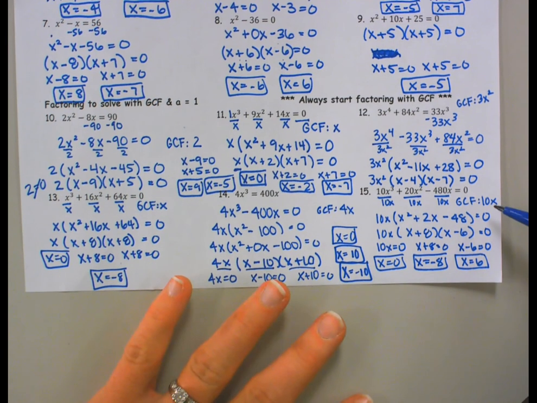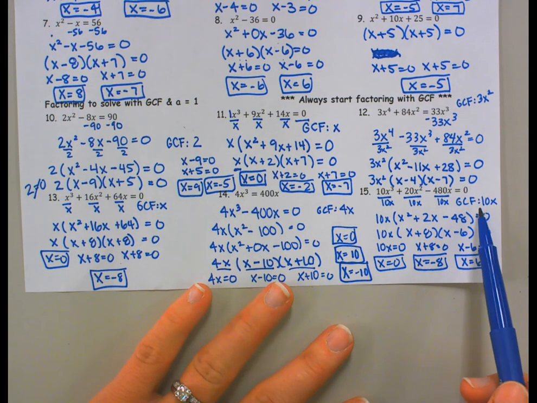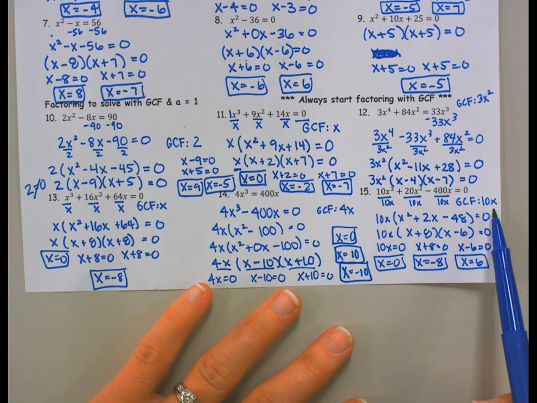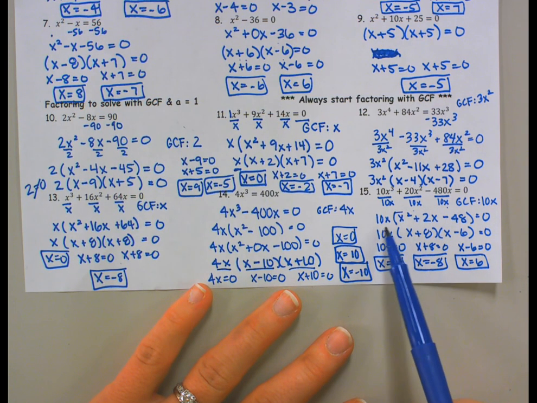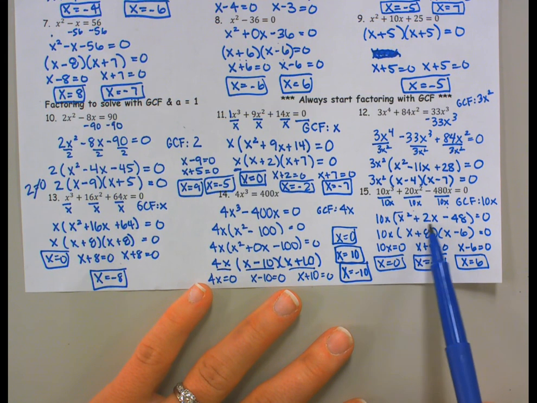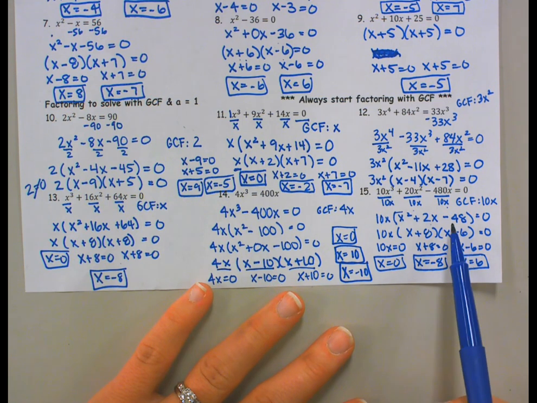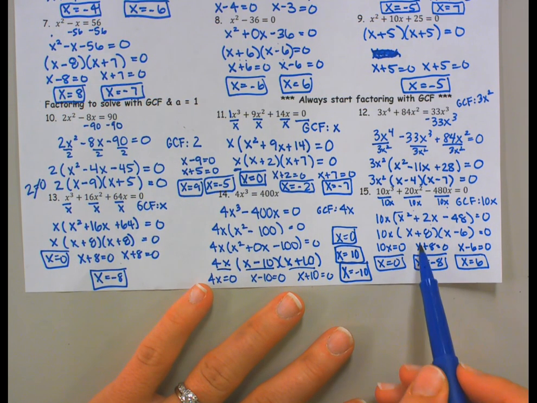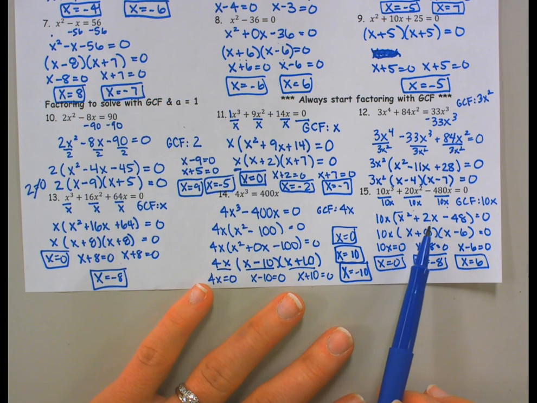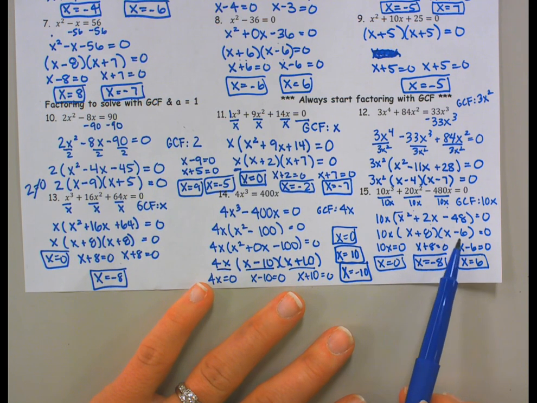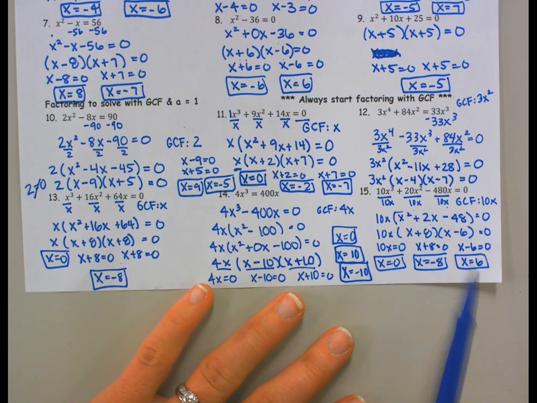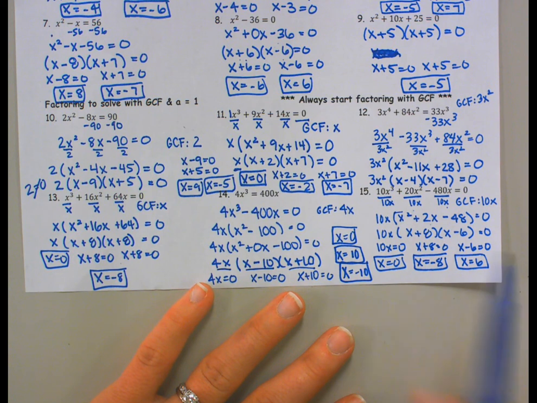Then number 15, all of my terms were already on one side, so then I did my GCF. My GCF here was 10x, so when I factored out that 10x, I was left with x squared plus 2x minus 48. I can factor that. What multiplies to give me negative 48 and adds to give me positive 2? I needed positive 8 and negative 6, right? Since my adding was positive, that means my bigger number needed to be positive. So negative 6 times 8 is negative 48. Negative 6 plus 8 is positive 2. So then when I set all of my factors equal to 0, I got x equals 0, x equals negative 8, and x equals 6.